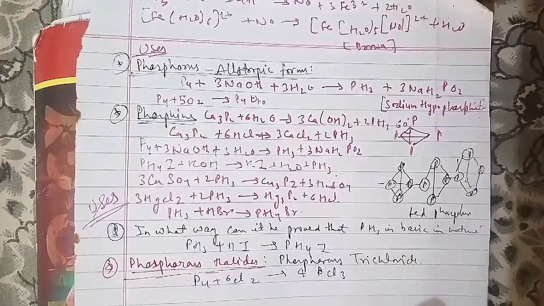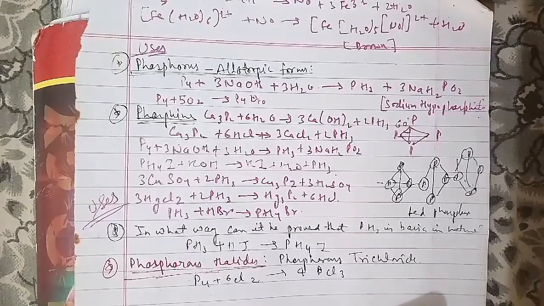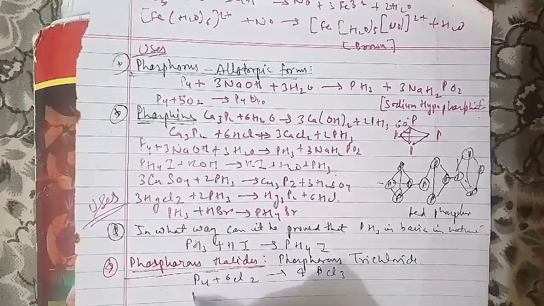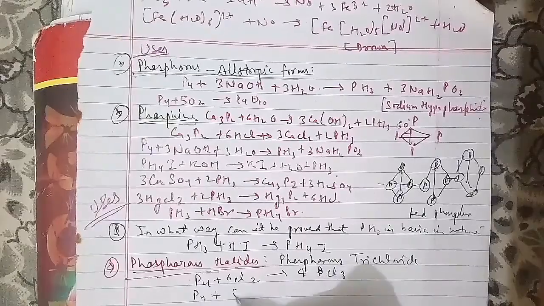It has a pyramidal shape as shown, in which the phosphorus is sp3 hybridized.